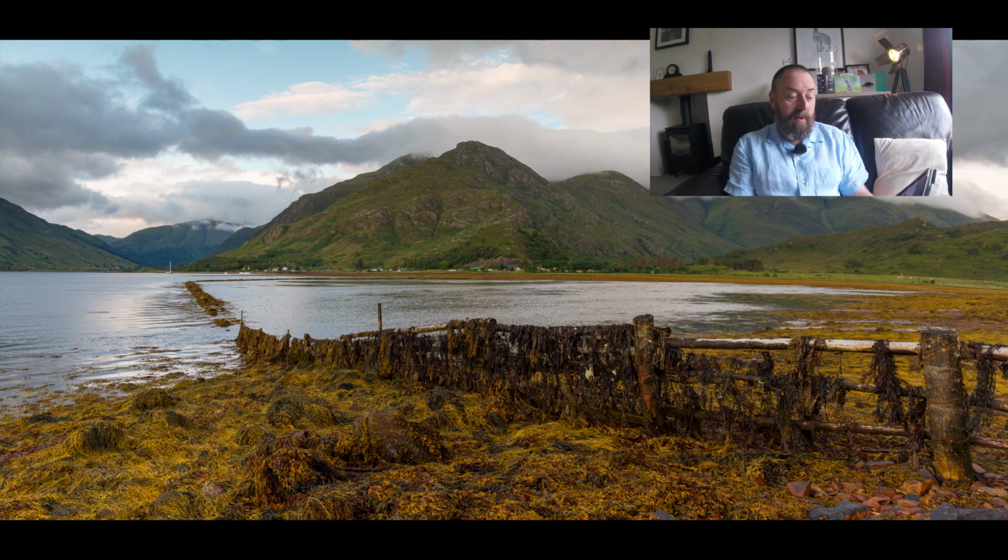Then an image where I think I did a reasonable job in creating depth using visual separation. This image here, there's a distinct foreground, there's a distinct midground, and there's a distinct distance, and there's space. Visual separation exists right across this image. So the foreground and the distance are not connected. Although this leading line of the fence with the seaweed on is a nice leading line round across the lake, there is still enough disconnection between the foreground and the distance to create that sense of space and depth.